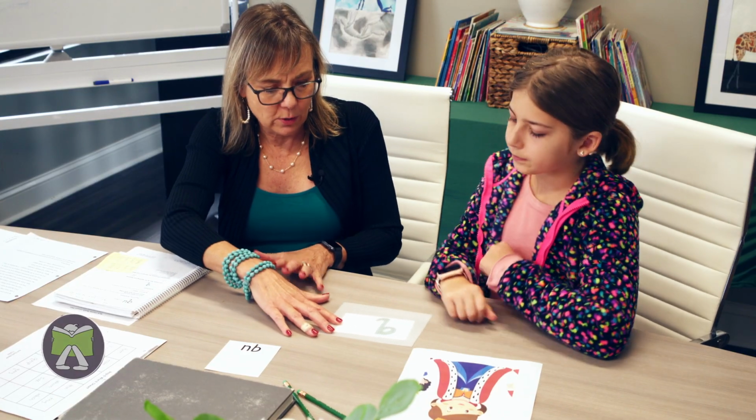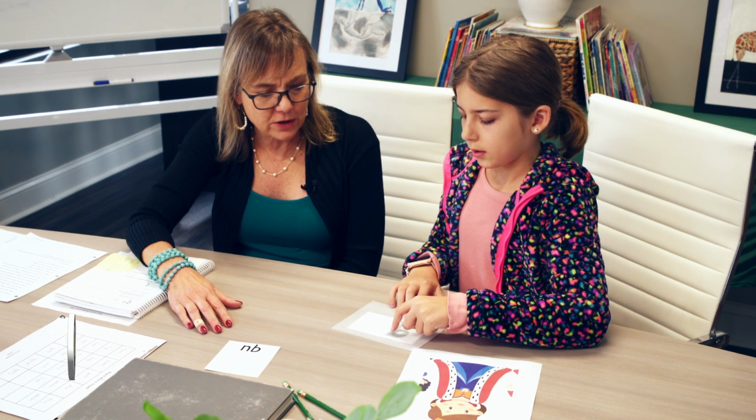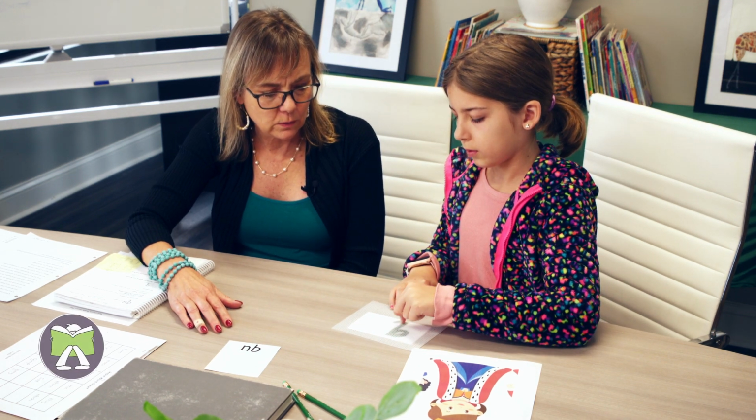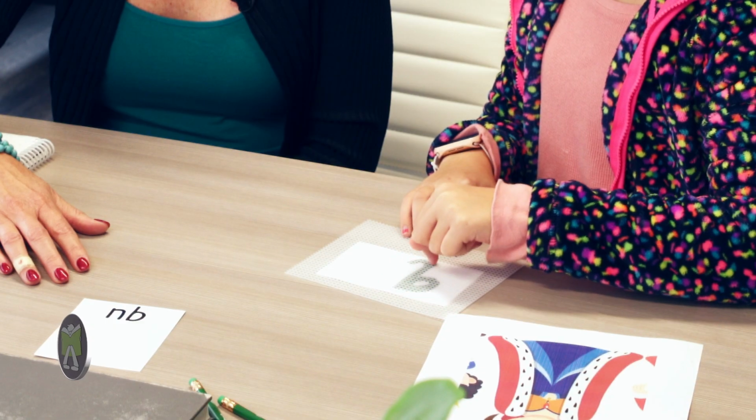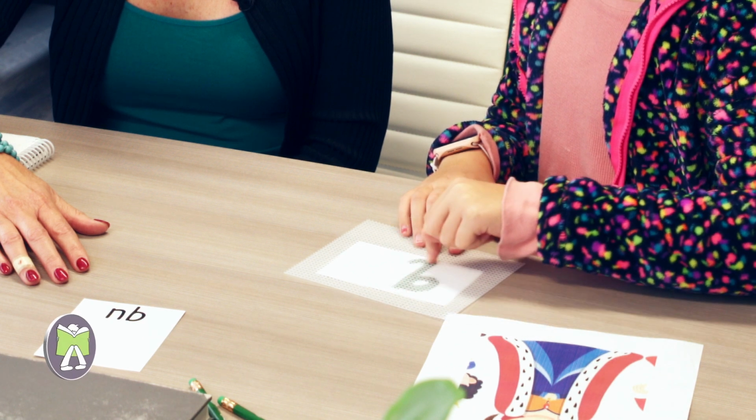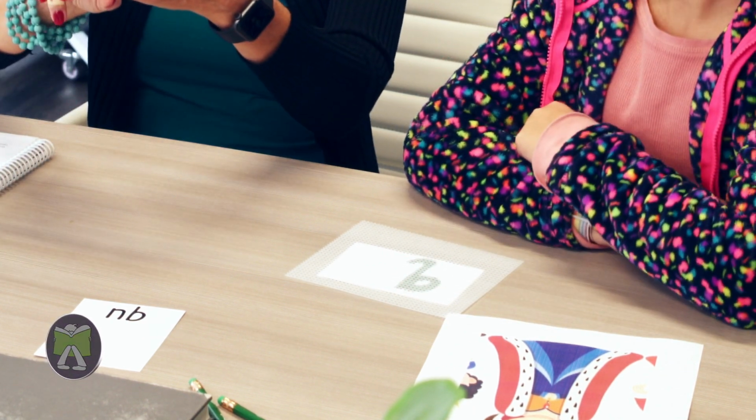Now we move down to smaller motions and trace that with your finger on the screen, please. Q. Excellent job. And she used the pad of her finger. That's where all the nerve endings are. And again, it does that auditory, visual, and tactile senses working all together to get the information in better.